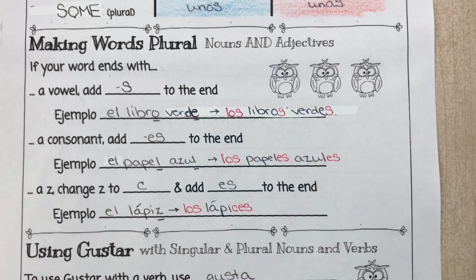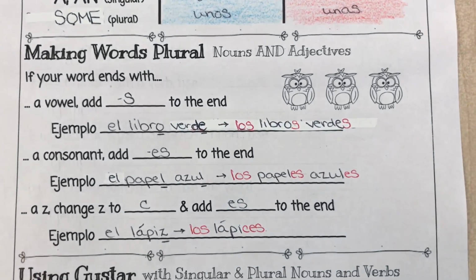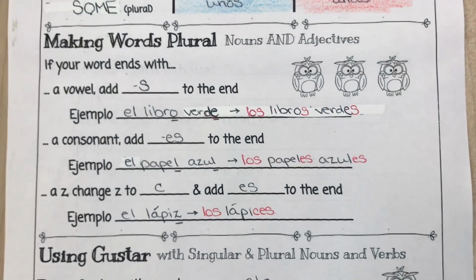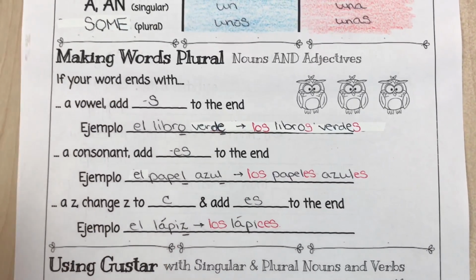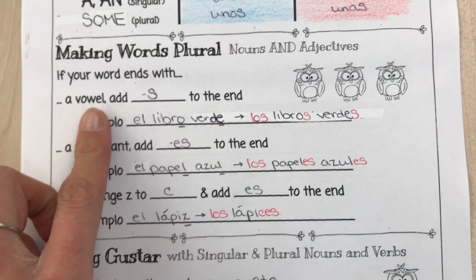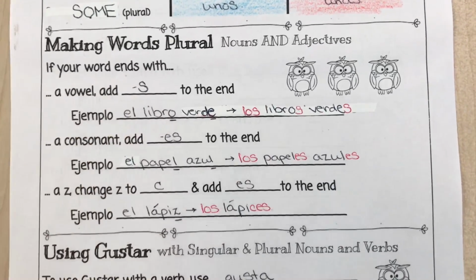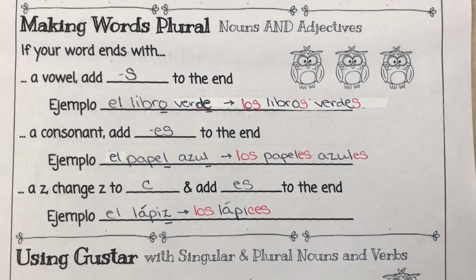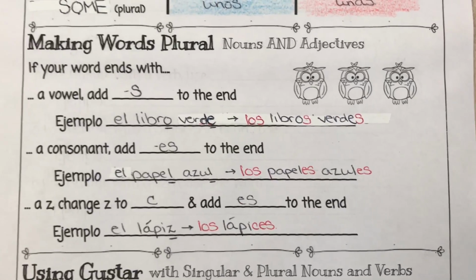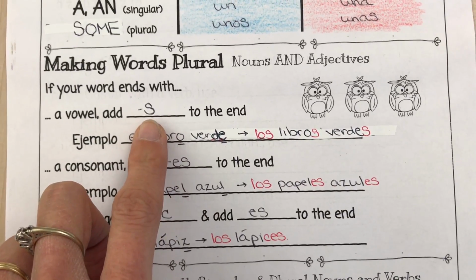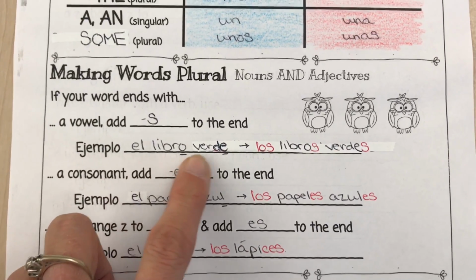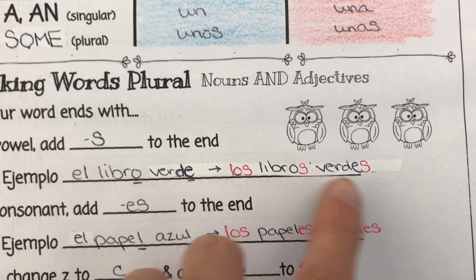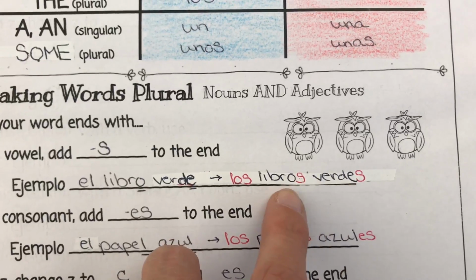So now we're going to look down here at making words plural. When you're making words plural, again, nouns and adjectives can be plural in Spanish. So if you have a plural noun, you need a plural adjective, as we talked about the other day. To make words plural, if your word ends with a vowel, you're just going to add s to the end. And the thing to know about plural words in Spanish is that all plural words end with s. You don't have weird ones like deer or mice. For example, el libro verde, both of those end with a vowel, would change to los libros verdes. You're just going to add an s to each of your words here.